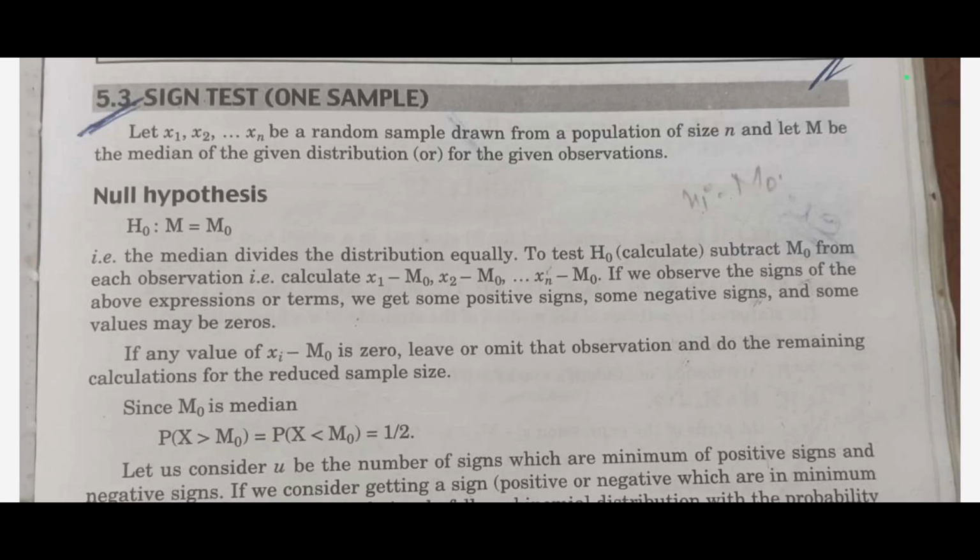So based upon that median, we can do this test. We take x1 minus m naught, x2 minus m naught, x3 minus m naught, and so on up to xn minus m naught.